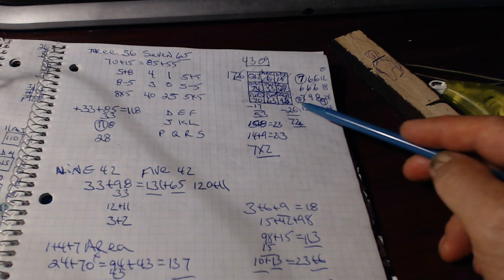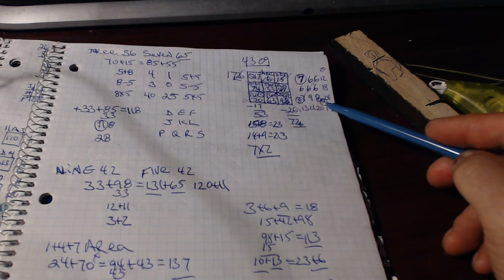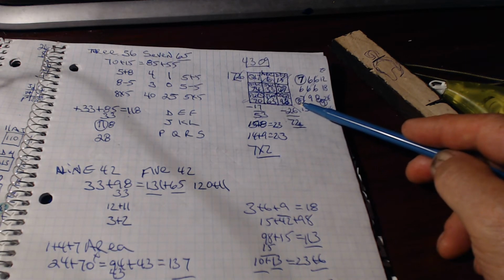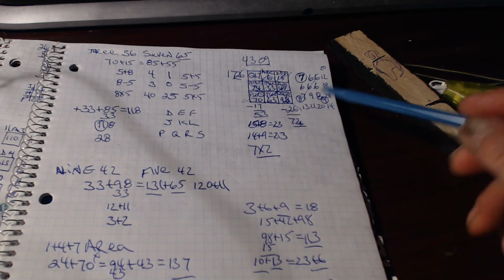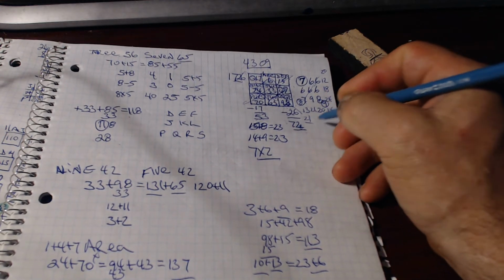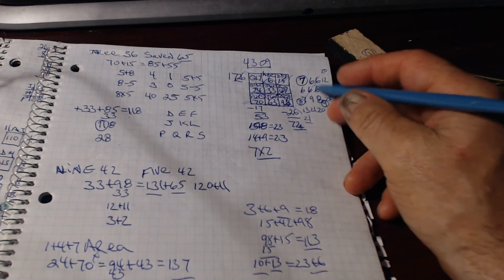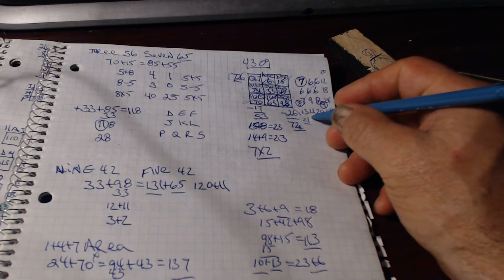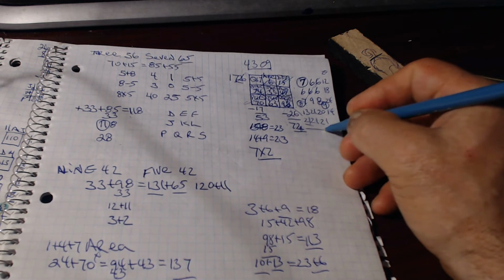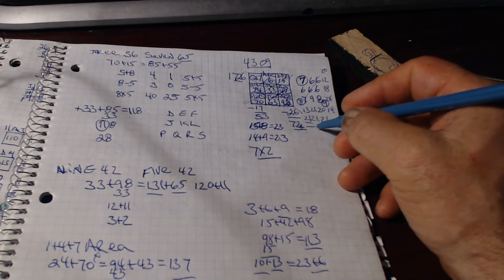9 times 8, 72, creating the big red sun. 9, 9, 18, 26, the queen. 8, 6, 7 equals 21, the cube. 1, 2, 3, 4, 5, 6. 9, 6, 6 creates 21, the same thing. 9, 6, 8, 6, 21, the same. They all become 21.